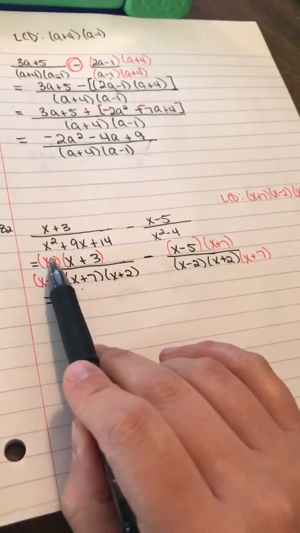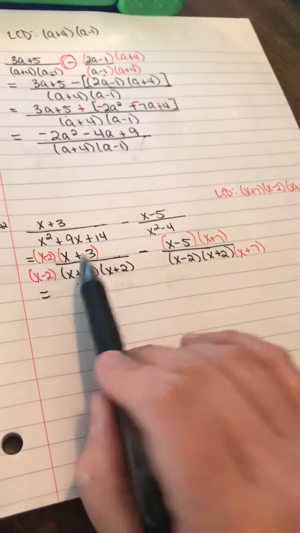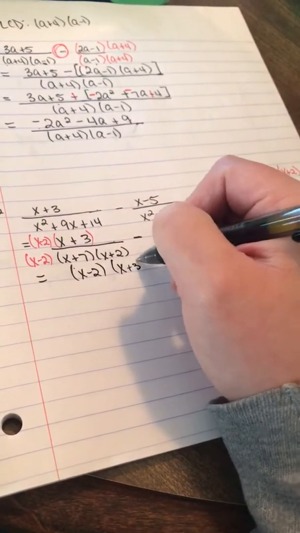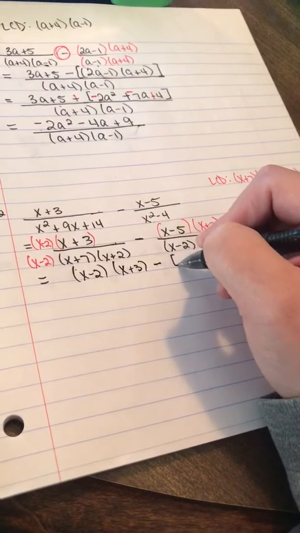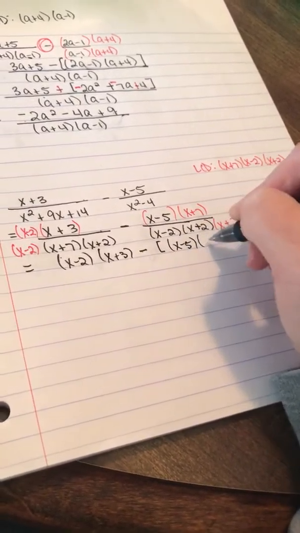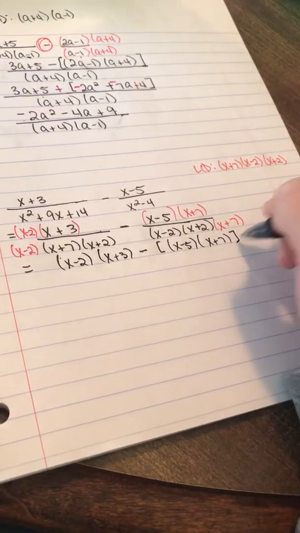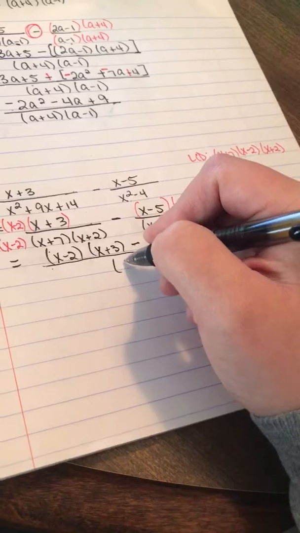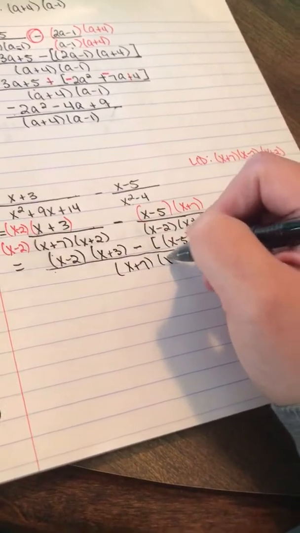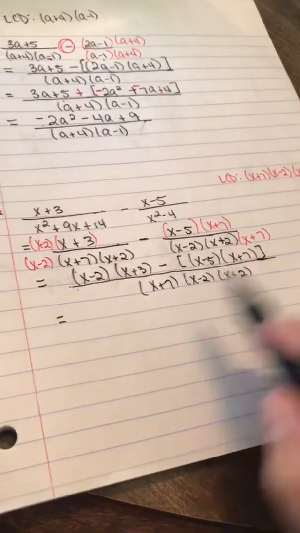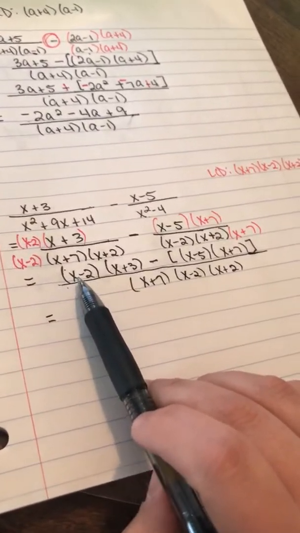So we have x minus 2 times x plus 3 minus, again, if you want to go ahead and add that bracket so you don't forget to carry that negative, x minus 5 times x plus 7, all over that common denominator. Multiply the numerator out, leave your denominator alone, and simplify.